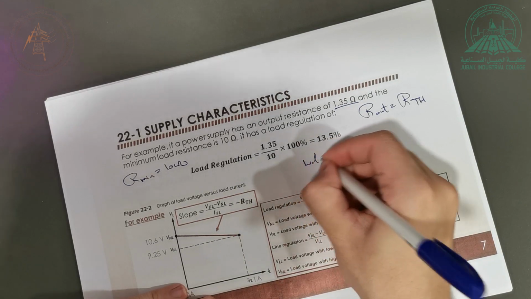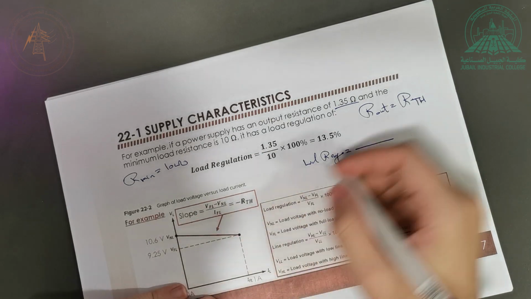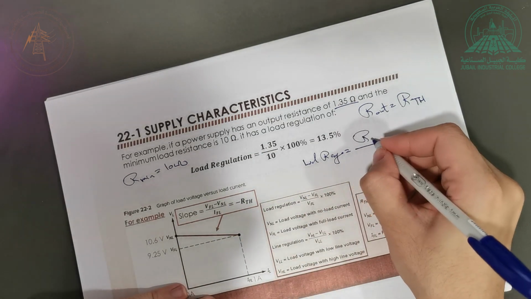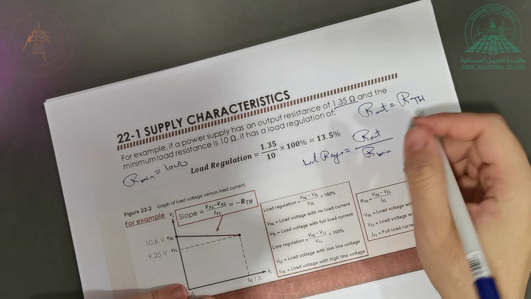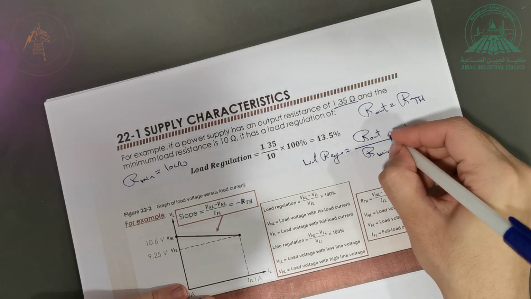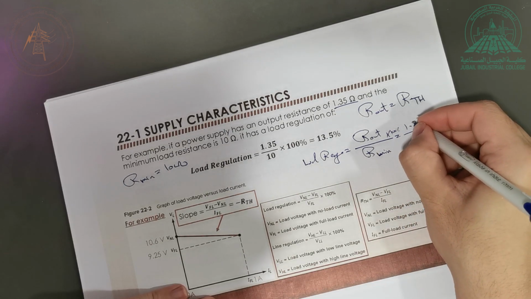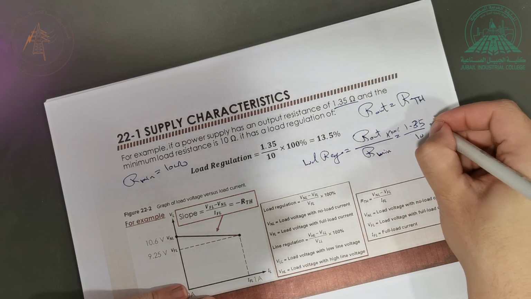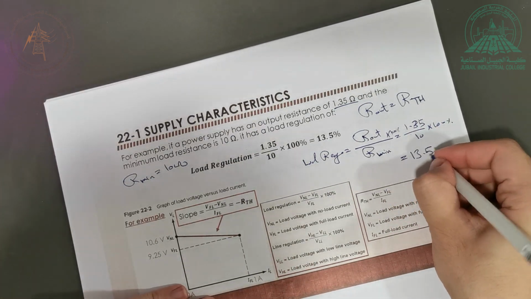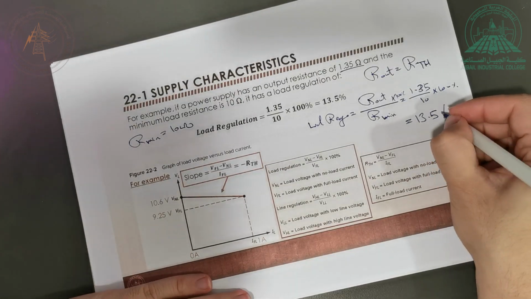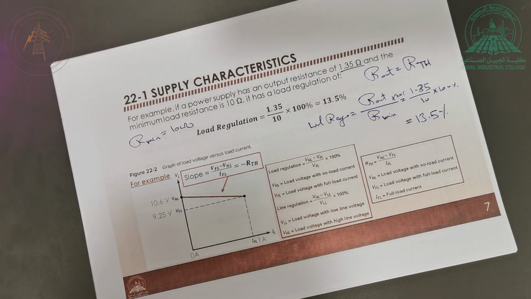The load regulation is equal to, what did we say? It's equal to R out divided by R minimum, multiplied by 100%, of course. So in this case it is equal to 1.35 divided by 10 multiplied by 100%, so you get 13.5%. So very straightforward.